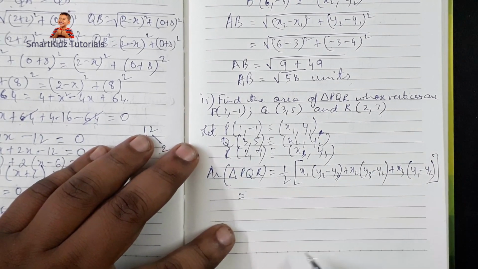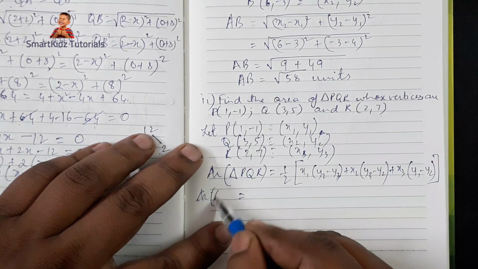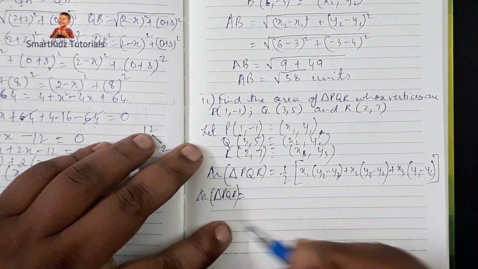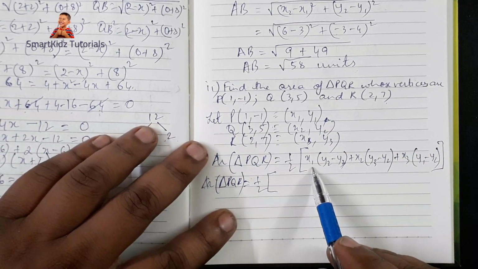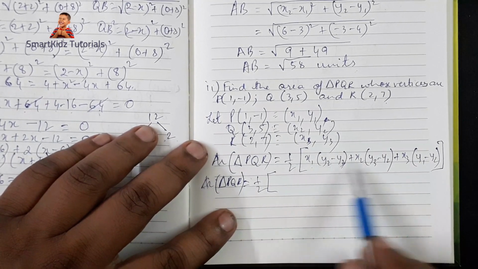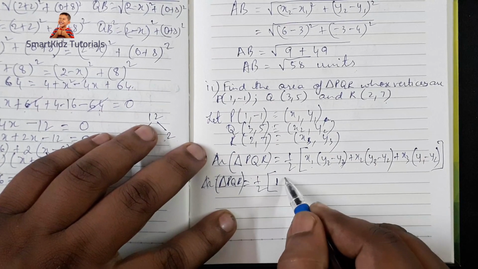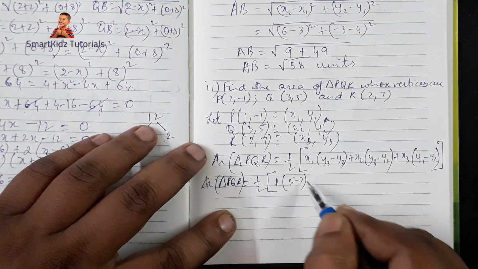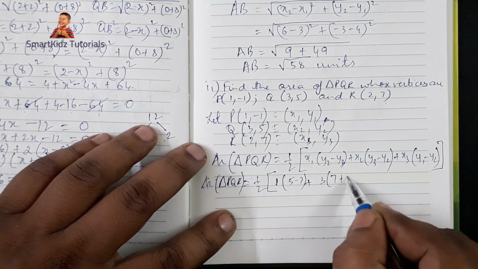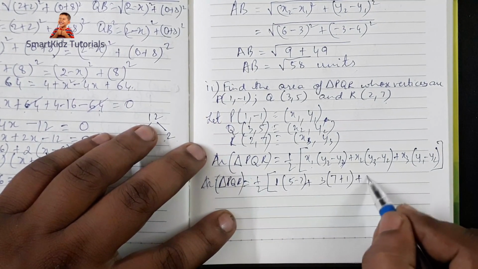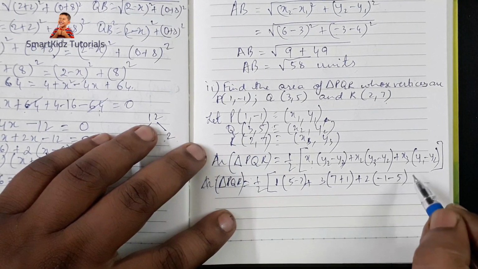Now let's substitute. We need to find the area of triangle, so we put area of triangle PQR equal to half, and substitute. So that would be 1 into 5 minus 7 plus 3 into 7 plus 1 plus 2 into minus 1 minus 5, close the brackets.